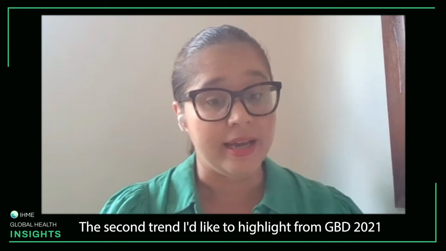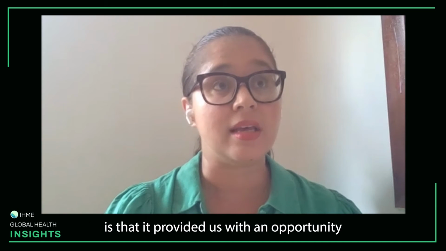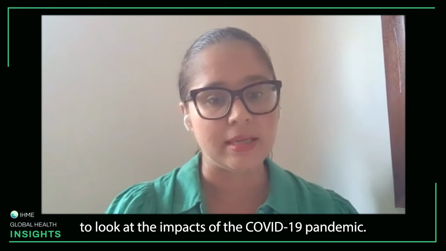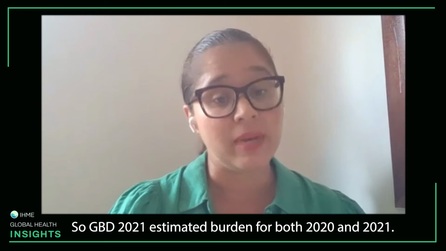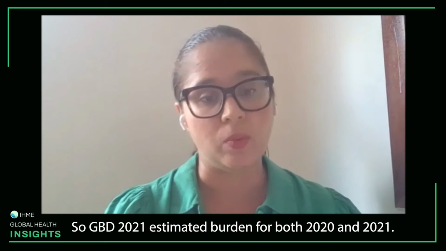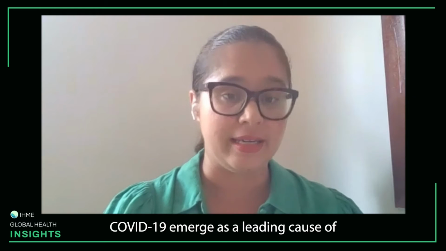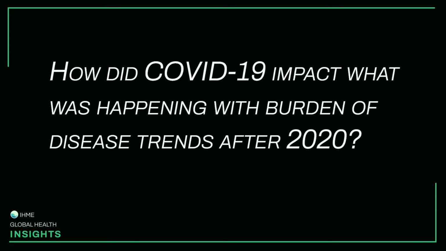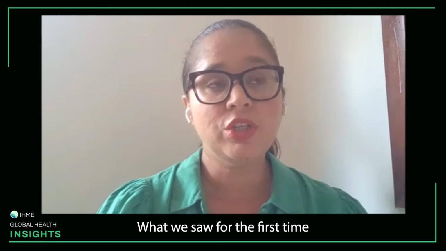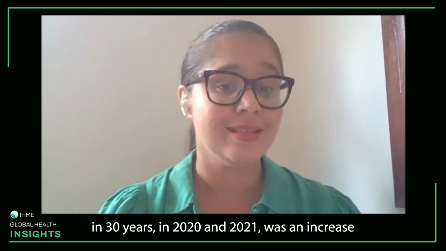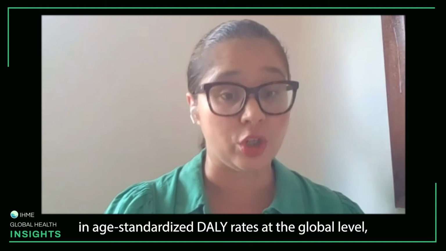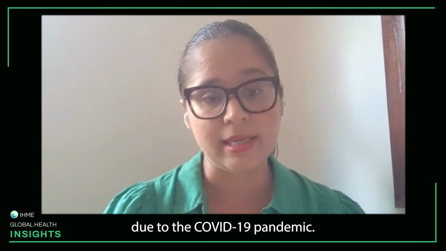The second trend I'd like to highlight from GBD 2021 is that it provided us with an opportunity to look at the impacts of the COVID-19 pandemic. So GBD 2021 estimated burden for both 2020 and 2021, and there we saw COVID-19 emerge as a leading cause of disease burden for these years. What we saw for the first time in 30 years in 2020 and 2021 was an increase in age standardized DALY rates at the global level due to the COVID-19 pandemic.